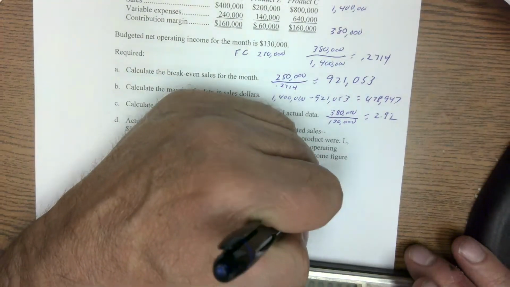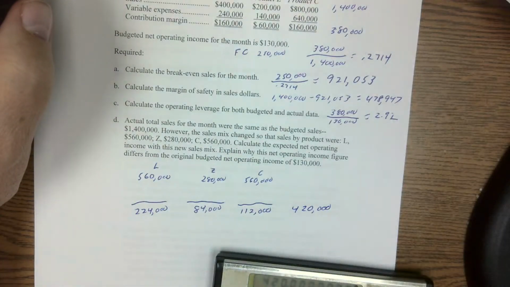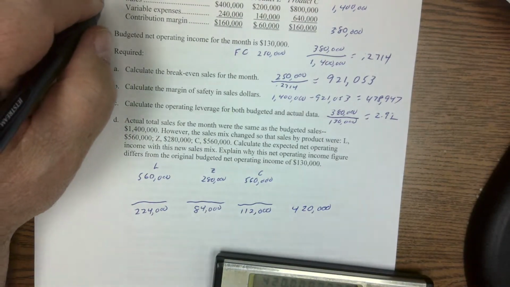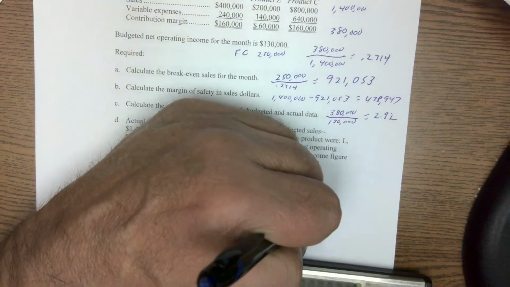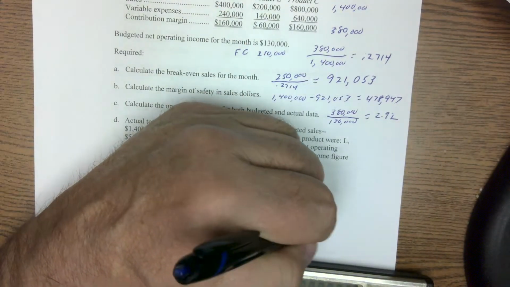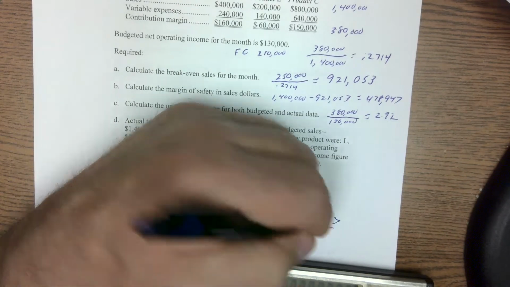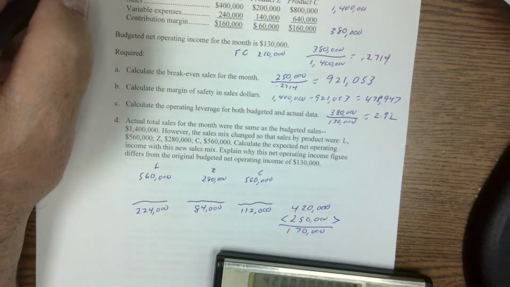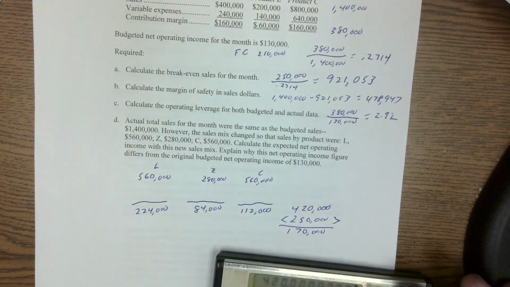So we have a total of 420 contribution margin, minus our fixed cost of 250, which was calculated earlier. And so we get 170,000 net income as opposed to 130,000.